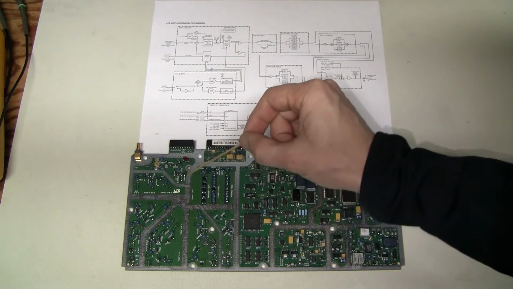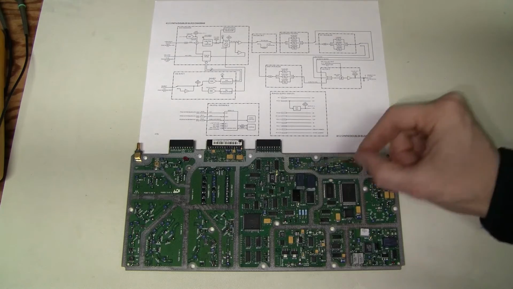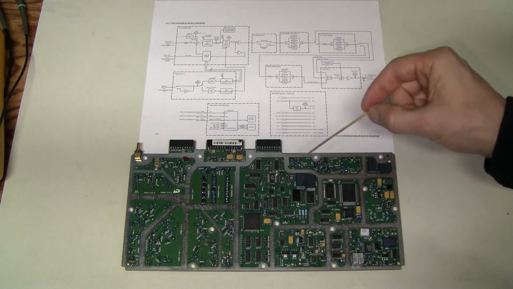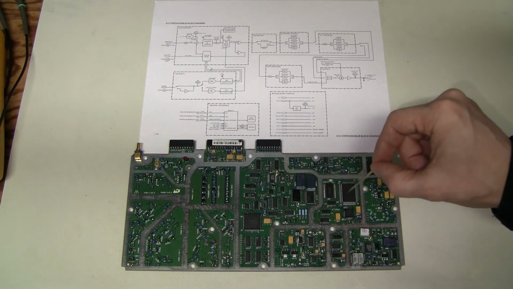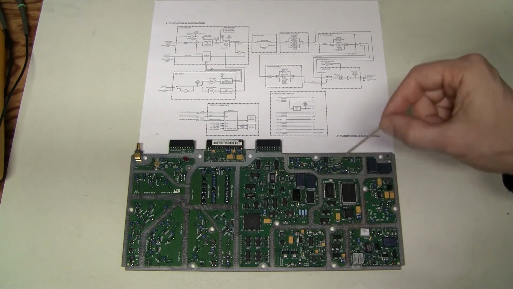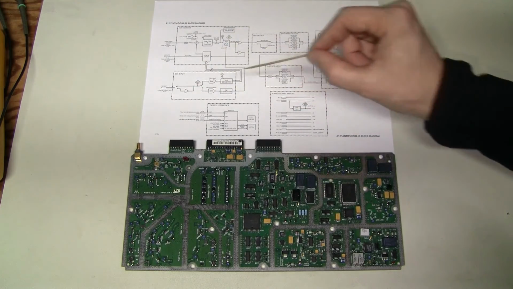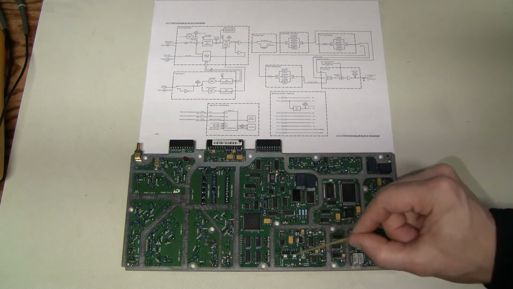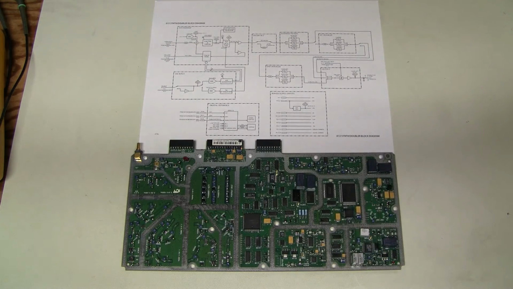This is another filter here, and the output amplifier. And this big section is digital control, controlling the division factor and doing this frequency modulation and such. And this is the power supply, providing quiet power rails for all this stuff.